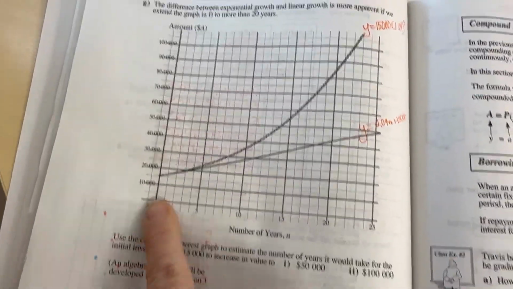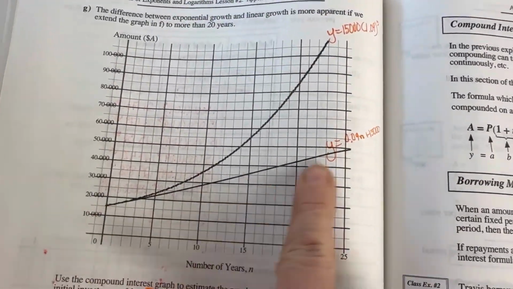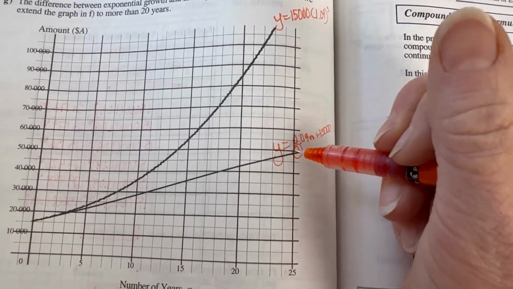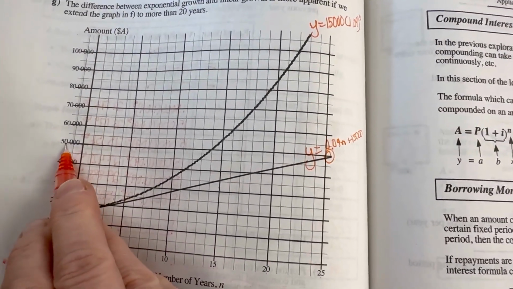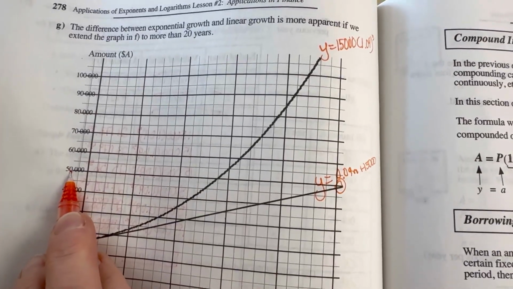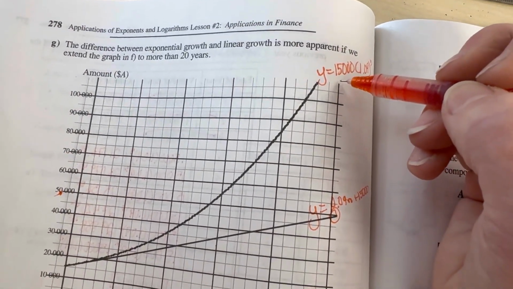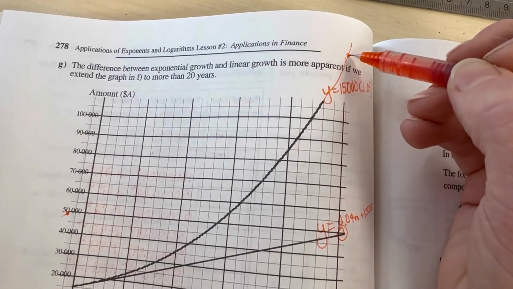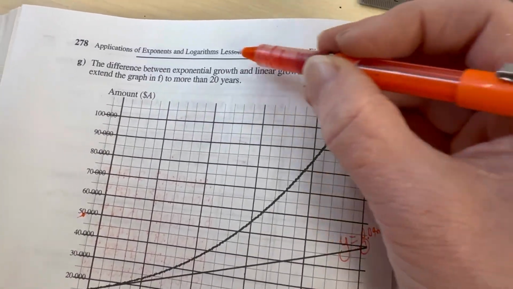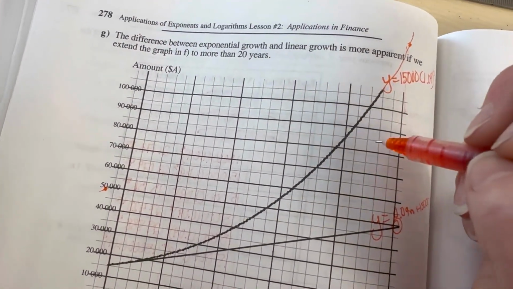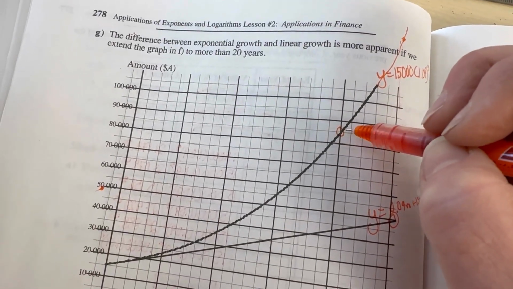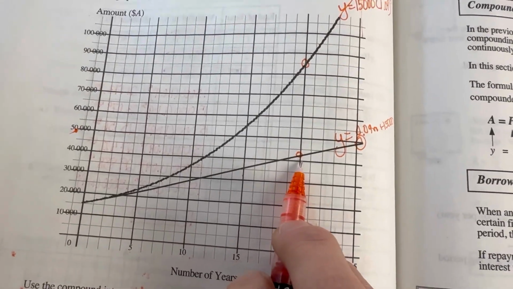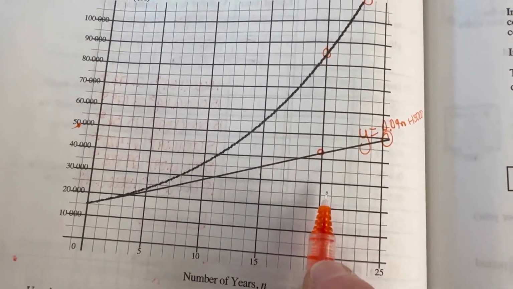Okay, and so this one is extended to 20 years, so we can really see, like, at 25 years, if you just had simple interest, you'd be at $50,000. But if you had done the compound interest, if I extend that, you'd be at, well, I should have done 20. Let's compare the 20. So we'd be at 85,000 versus 42,000. Okay, so almost double.